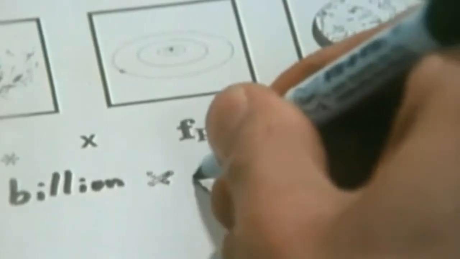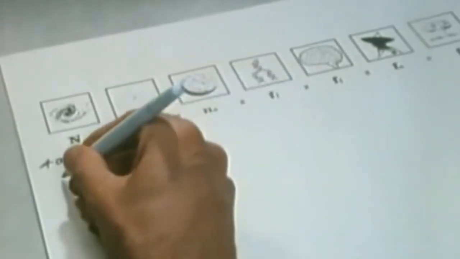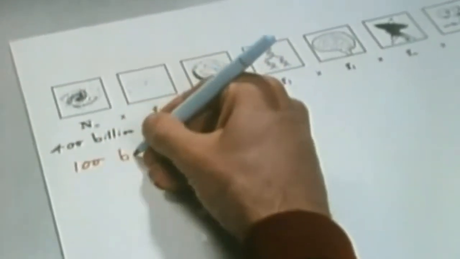What about planets? Well, in studies of double stars, in investigations of the motions of nearby stars, and in many theoretical studies, we get a strong hint that many, perhaps even most stars, are accompanied by planets. So let's take F sub p, the fraction of stars that have planets, as a quarter. Then the total number of planetary systems in the galaxy is 400 billion times a quarter, or 100 billion. We'll write down our running totals in red.